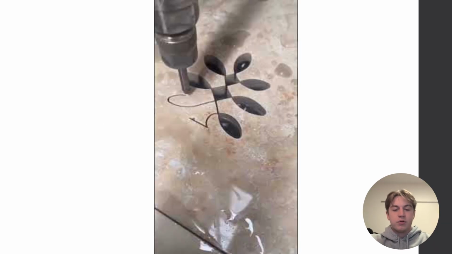This is a short example of abrasive jet cutting using intricate cutting shapes, and you can see from the video how thick the material is.